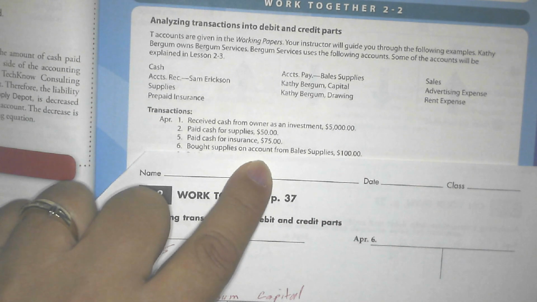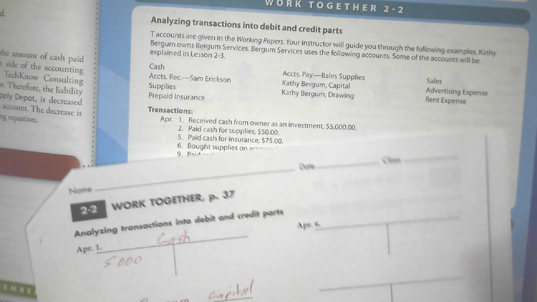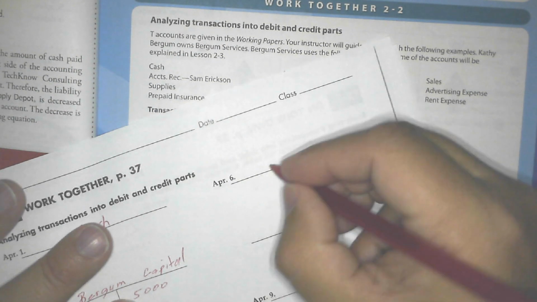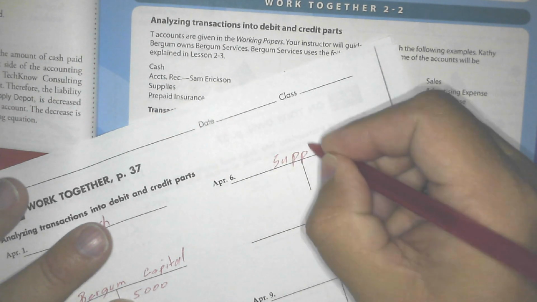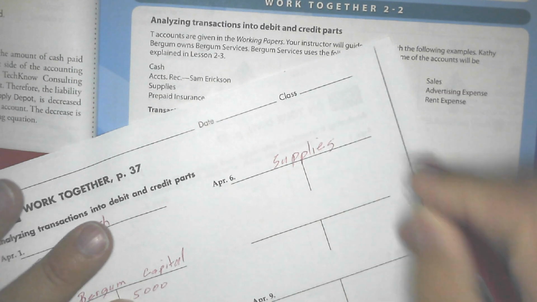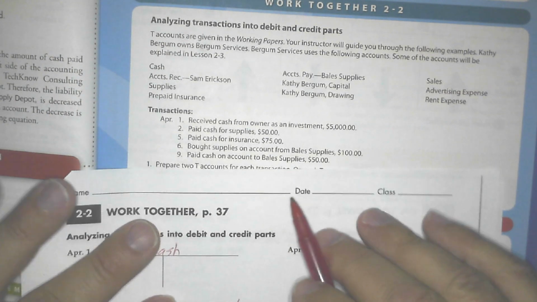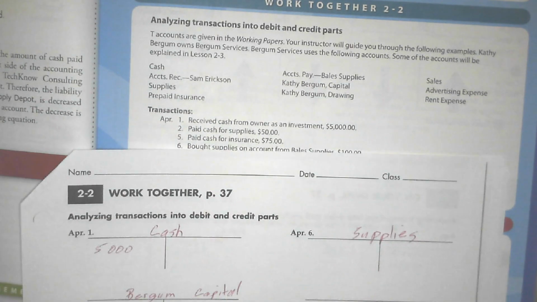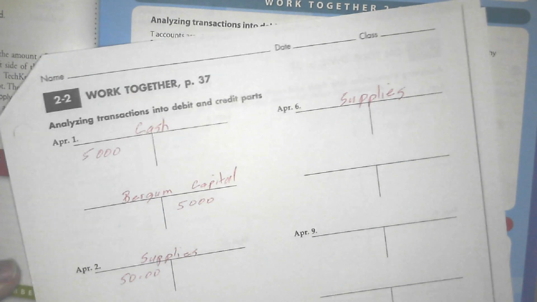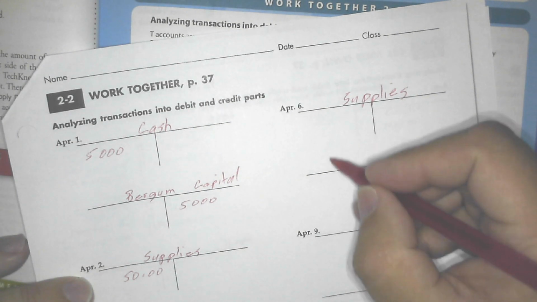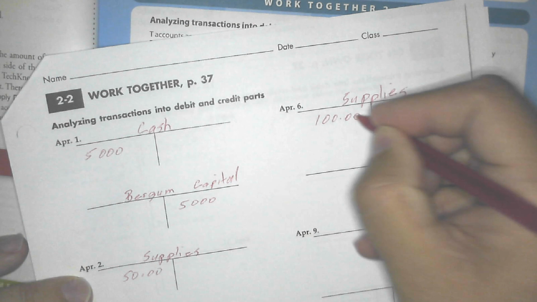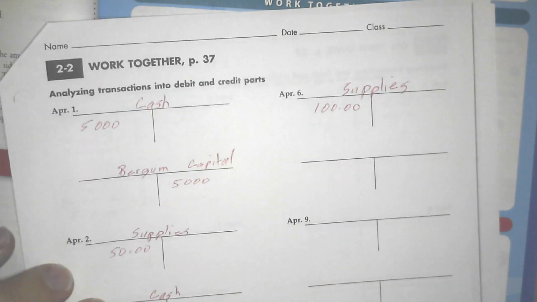So it's an account payable. So I'll start with supplies. I'll just go ahead and write it up here under April 6th. So make sure I get the account right. Bought supplies on account, $100 is the amount. So our supplies value goes up. So remember for assets, all the increases are on the left side. So I had an increase in supplies.